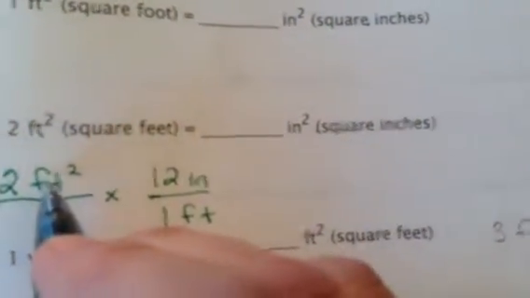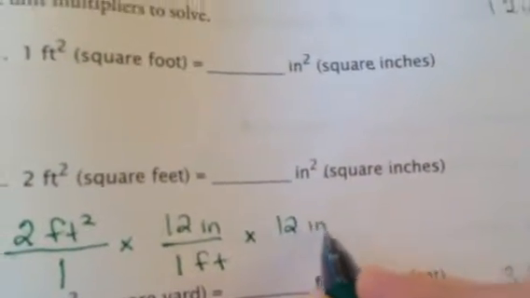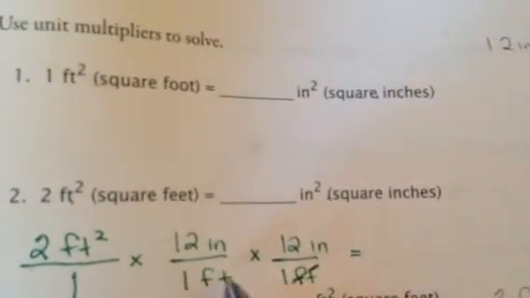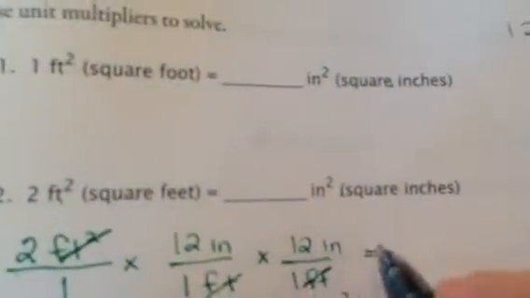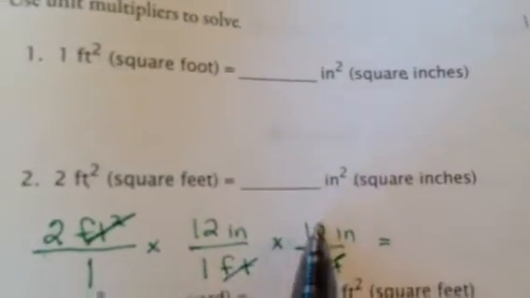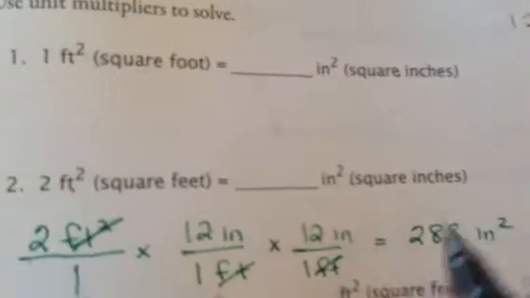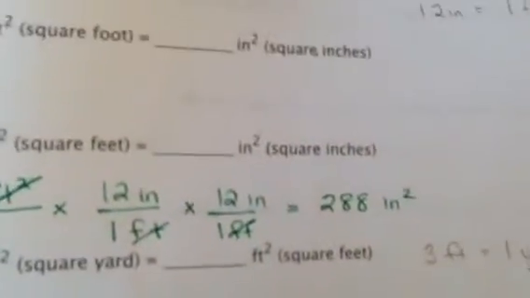Now notice there's 2 feet on the top and I only have 1 on the bottom. So I need to do it again. It's going to be 12 inches over 1 foot. Notice that these 2 feet right here, because feet times feet is feet squared, is going to cancel with this. And then in your calculator, you can just hit 2 times 12 times 12, which is what, 288, I believe, square inches. And you know it's square inches because you have 2 of them on the top. Okay? And that's how you show your work. And yes, I want you to show your work on all of them.